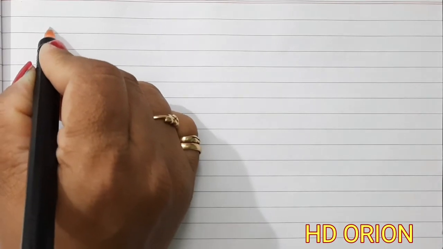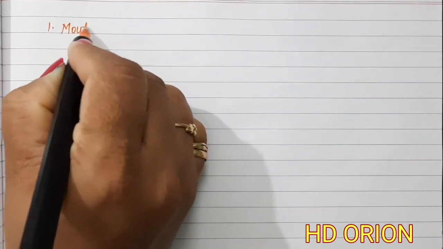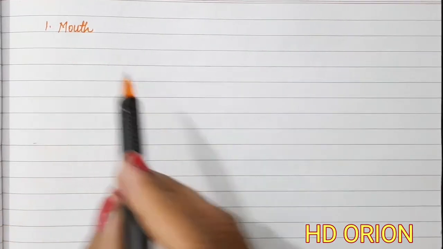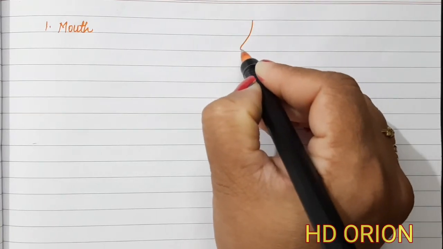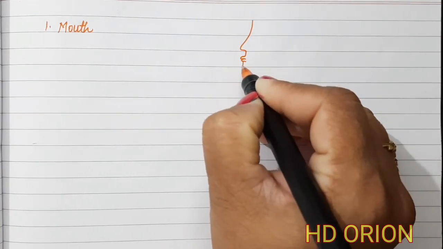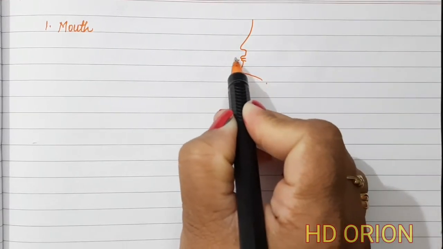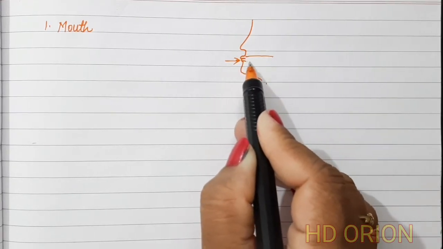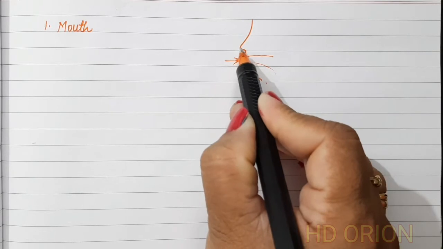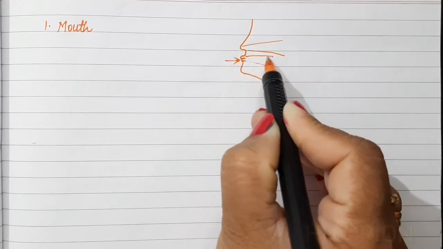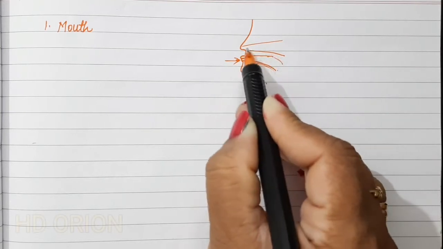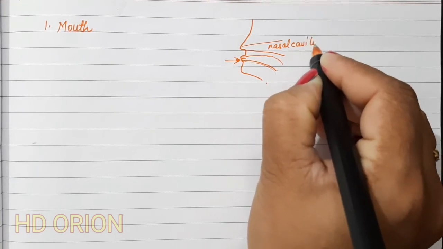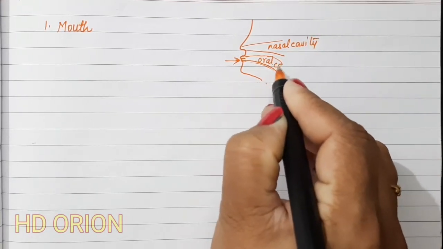Now the first thing that we saw was the mouth. This is the part which helps in ingestion of food. This helps in the intake of food. If this is the human face, then this is the mouth from which the food is taken in. This is the oral cavity from where the food will go in, and this is the nostril and this is the nasal cavity. Both of them are very closely situated, therefore I have drawn it in this manner. So this is the nasal cavity and this is the oral cavity.